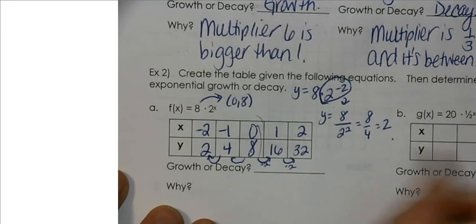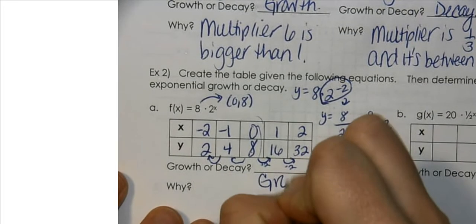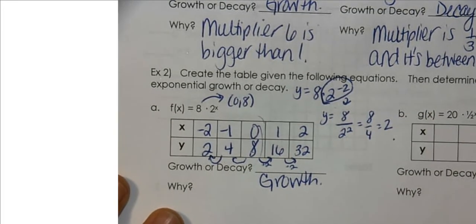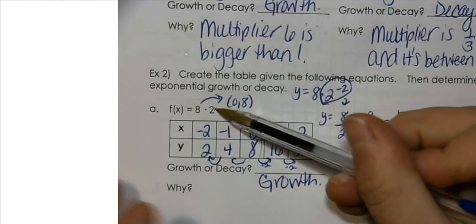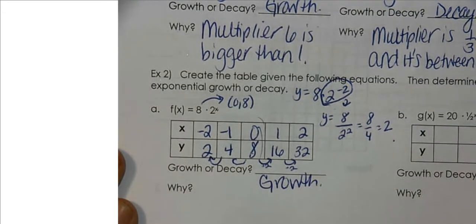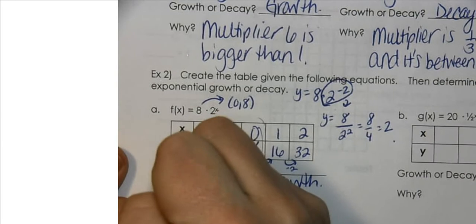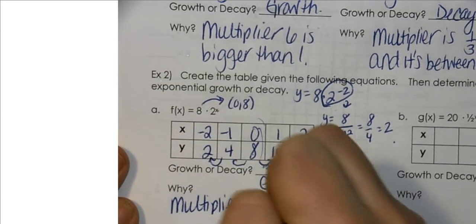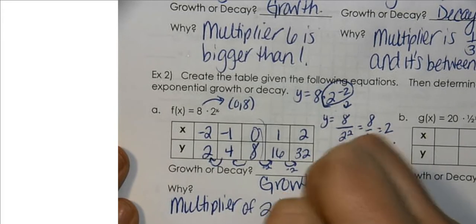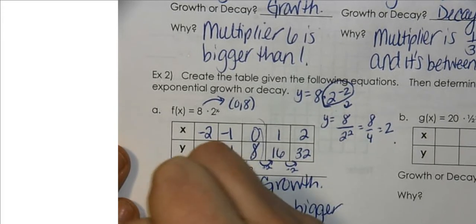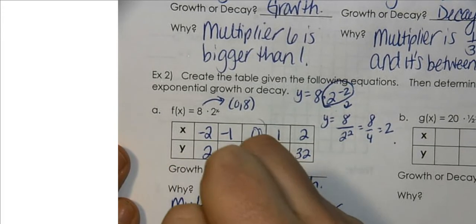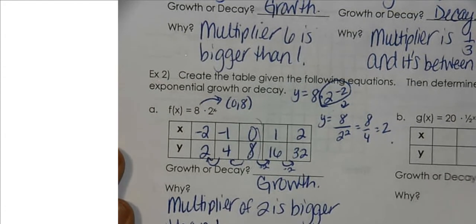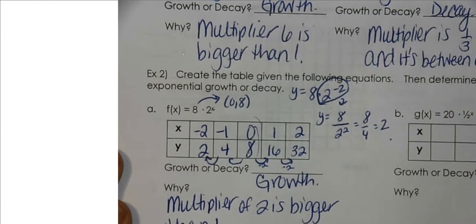This problem is considered an exponential growth function. The reason why it's exponential growth is simply because our a value, which is 2, is our multiplier, and our multiplier of 2 is bigger than 1. It's bigger than 1. Let's go ahead and look at letter B.